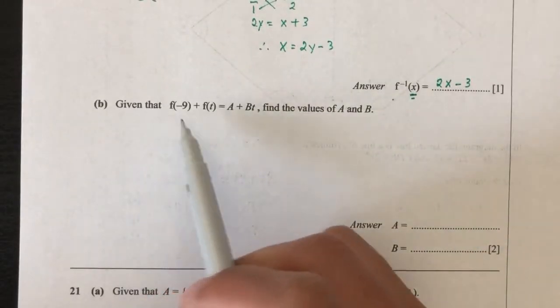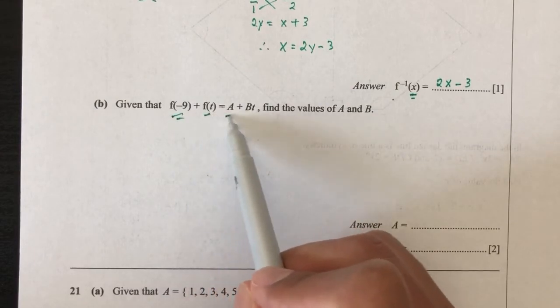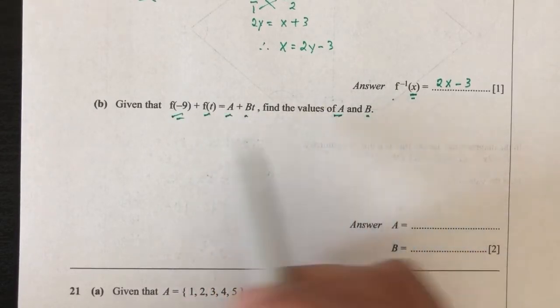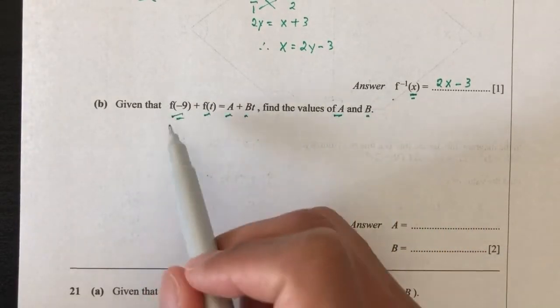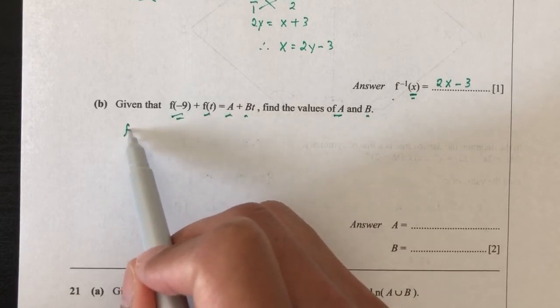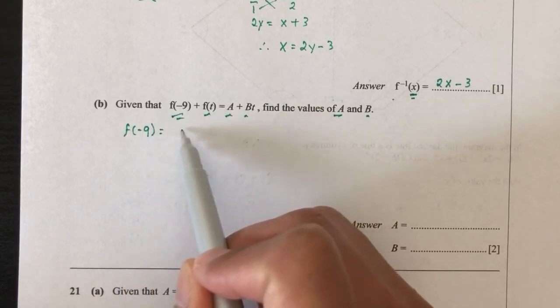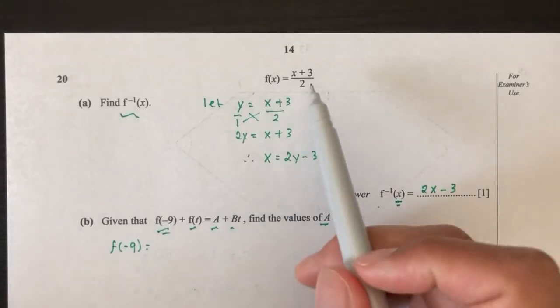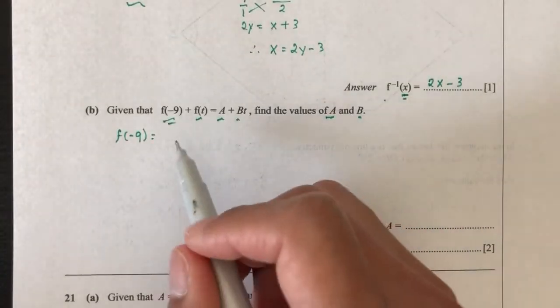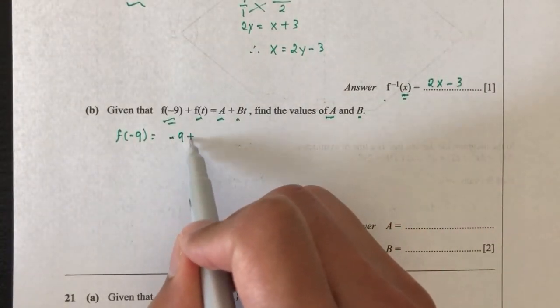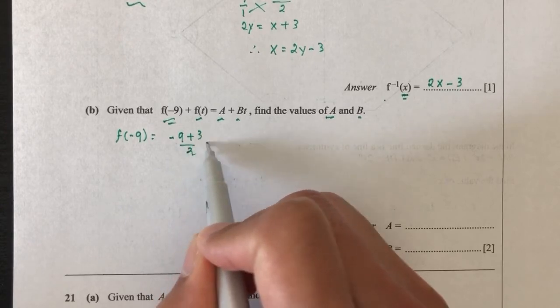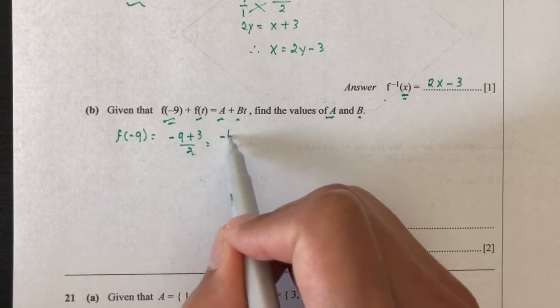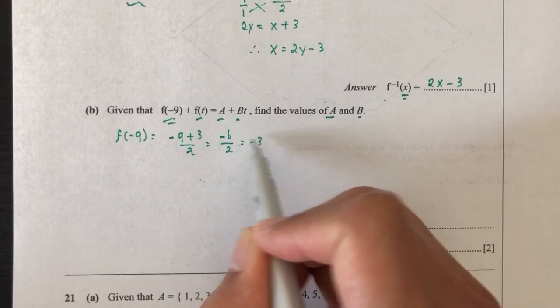Now, given that f of minus 9 equals a and f of t equals a plus bt, find the values of a and b. So replace those values in the function. What is f of minus 9? As you can see, x is here. We have to replace the value of x by minus 9. Minus 9 plus 3 will become minus 6 over 2. That will be minus 3.